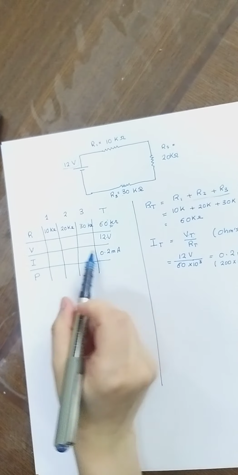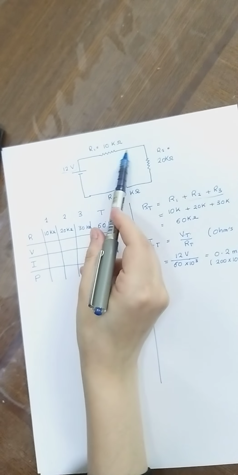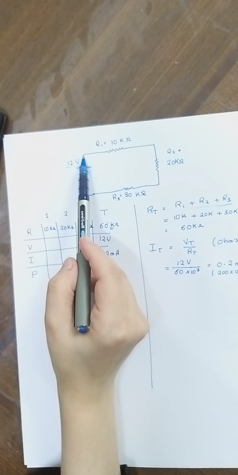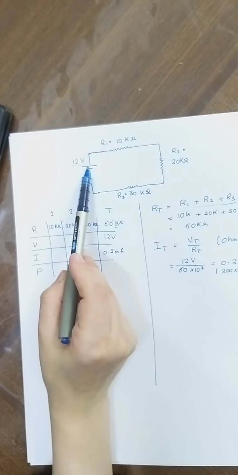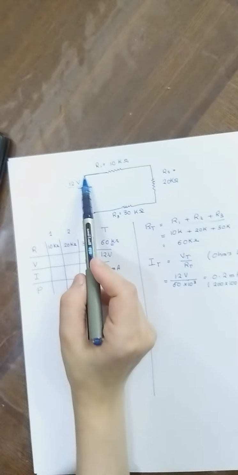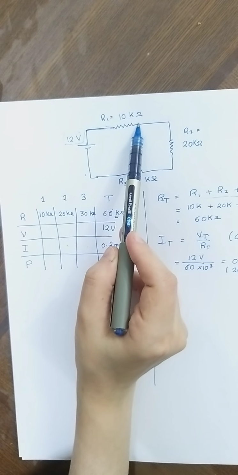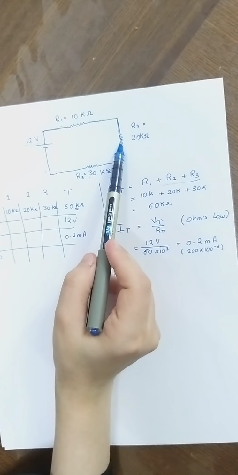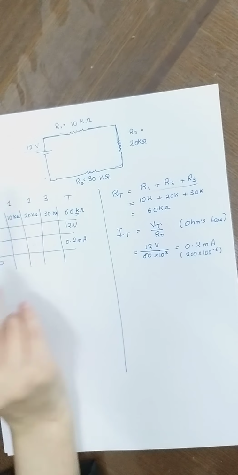The next step is to find I1, I2, and I3. Since we have a series circuit, the same current that goes out of the voltage source will run through the circuit. It's the same current. The I total is the same I1 that runs through the first resistor, and it's the same current that goes to the second resistor, and the same current that runs through the third resistor, and it will go back to the power source.